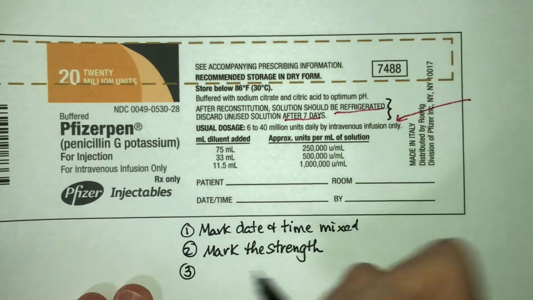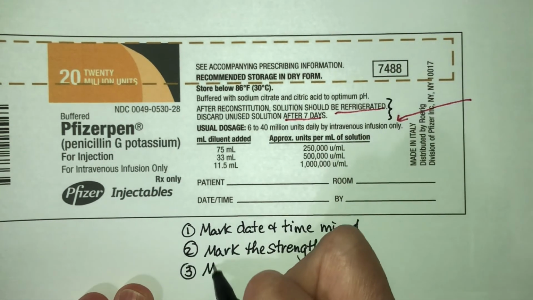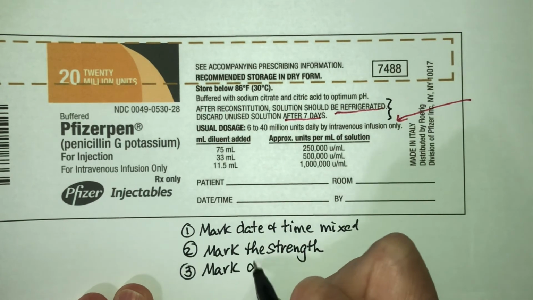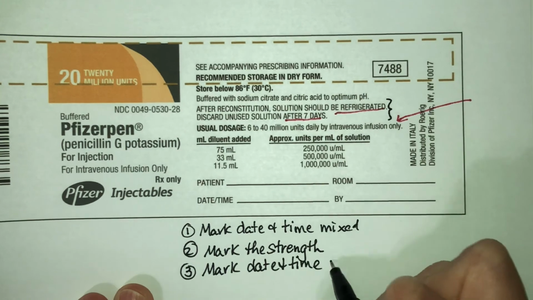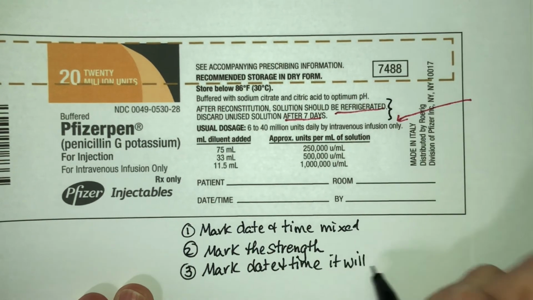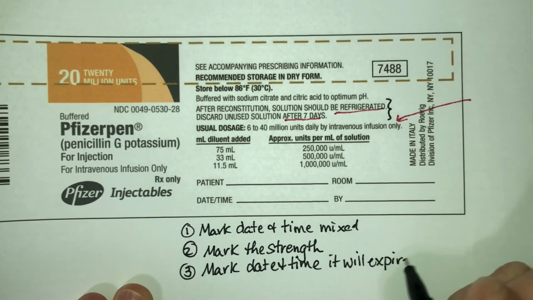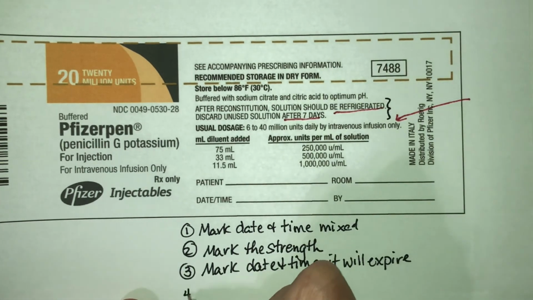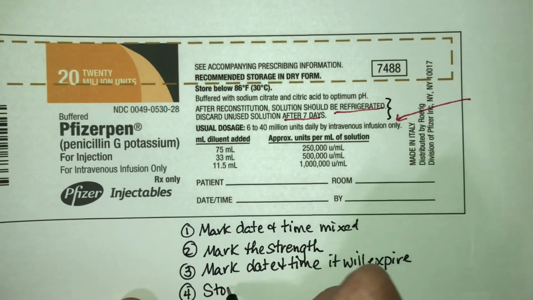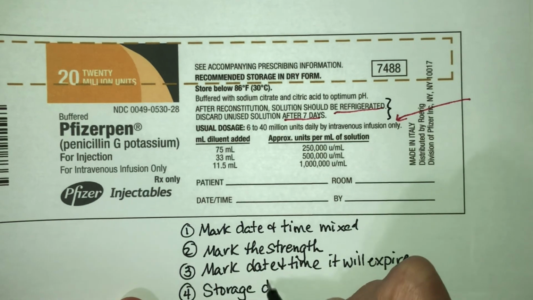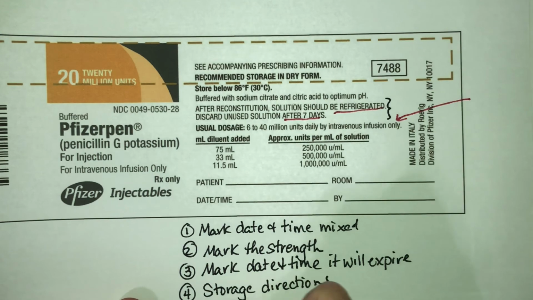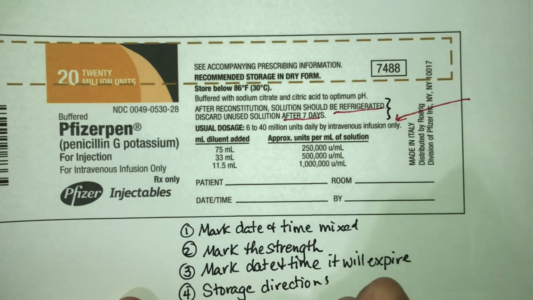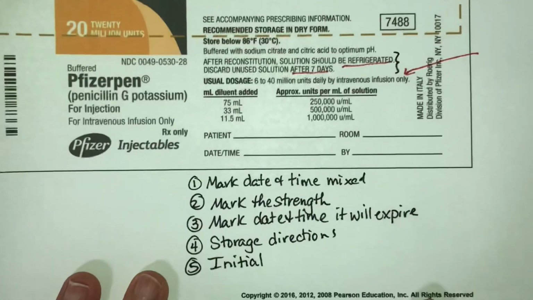You need to mark the date and time it will expire. You need to mark the storage directions. And then, of course, you need to remember your initials. Sorry, that was off the screen.